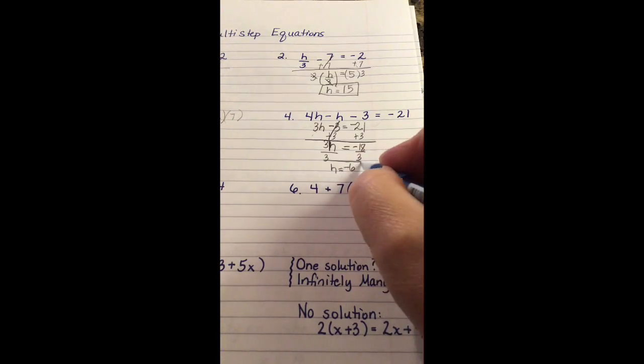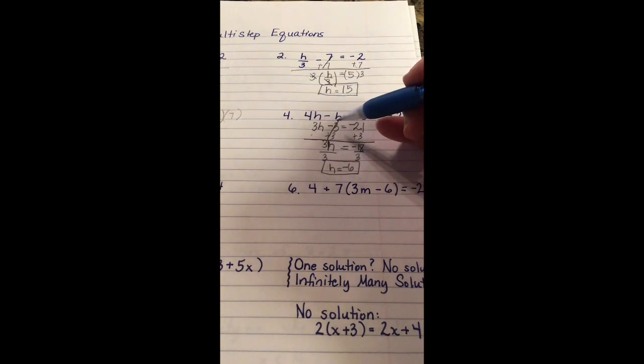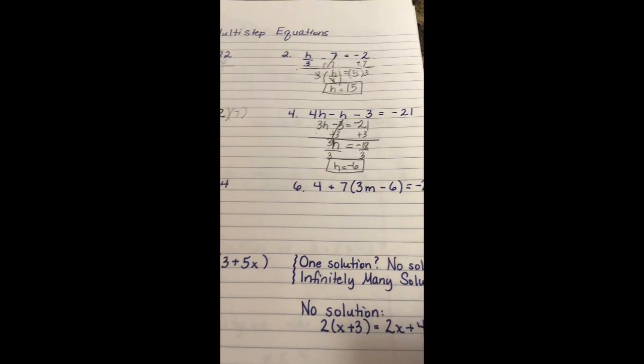Now let's check our answer. 4 times negative 6 is negative 24. Negative 24 minus negative 6 is negative 24 plus 6, which is negative 18. Negative 18 minus 3 is negative 21. So that is the correct answer.